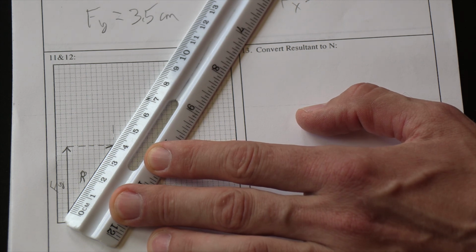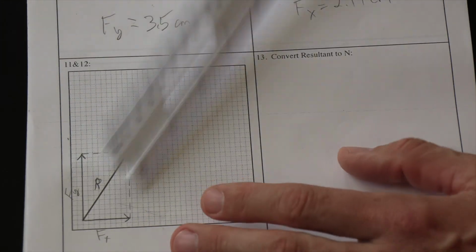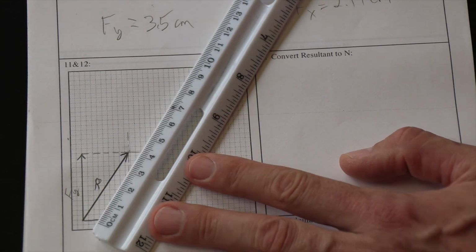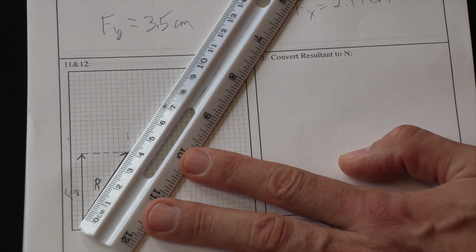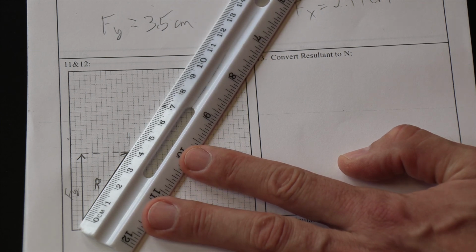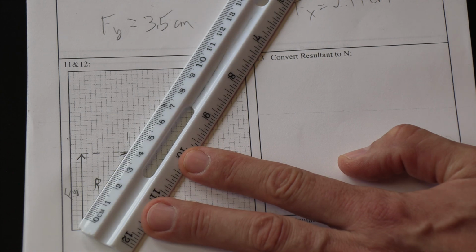And I see about 4.12 centimeters. So 4.12 centimeters.